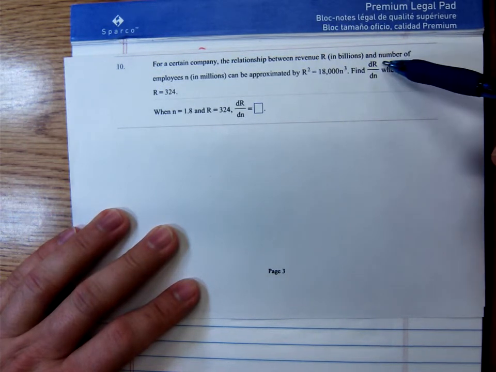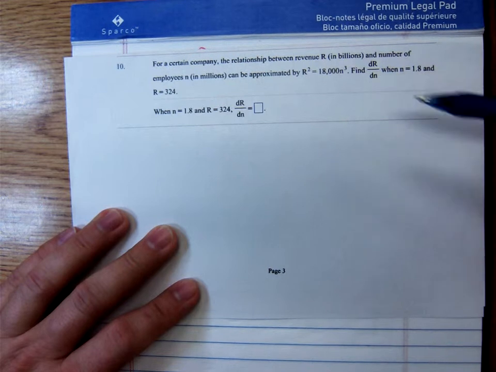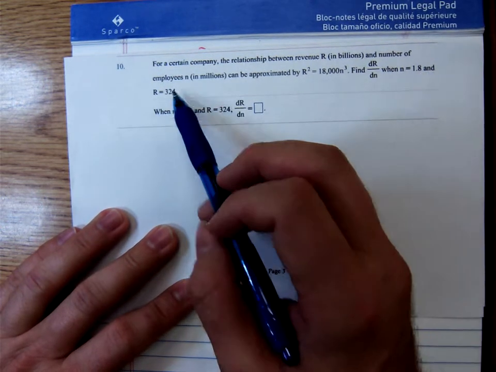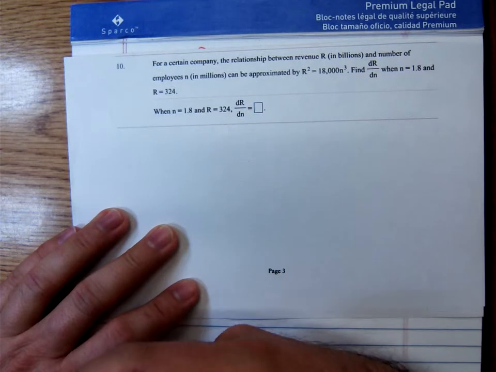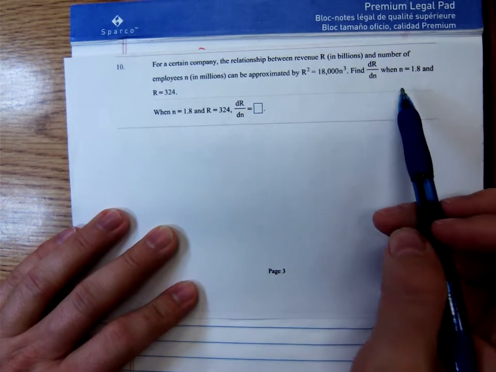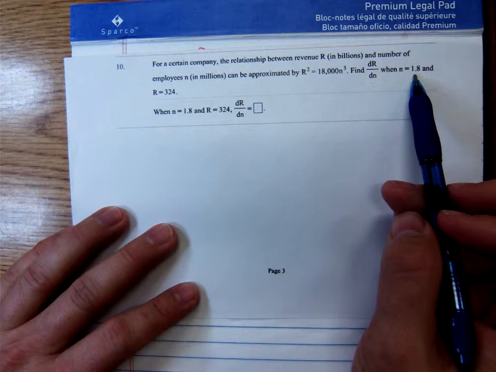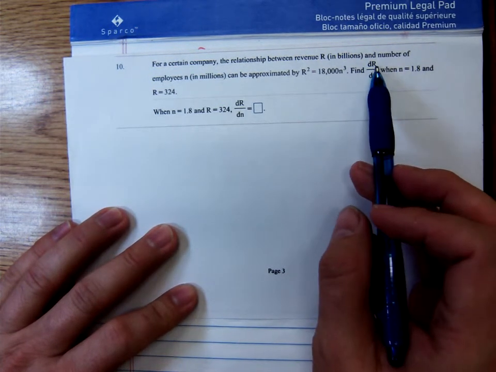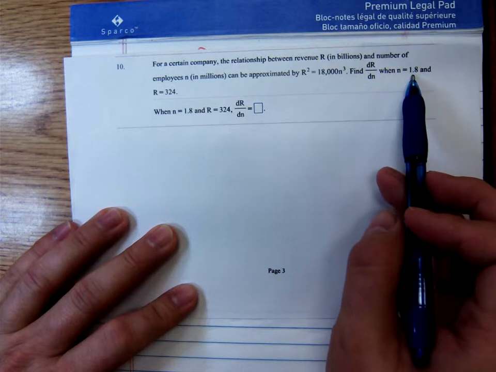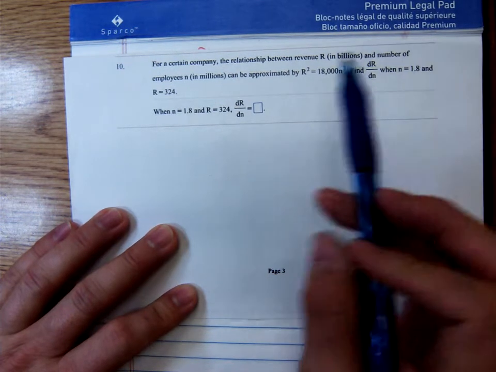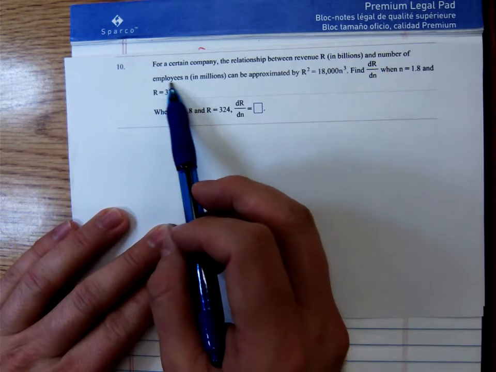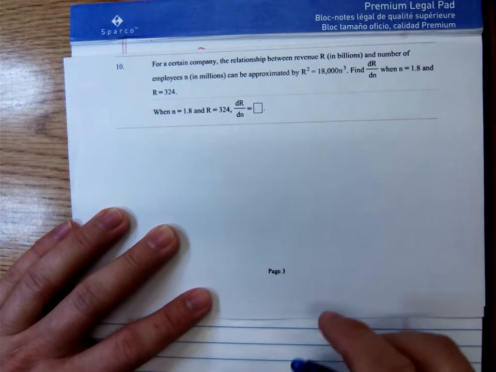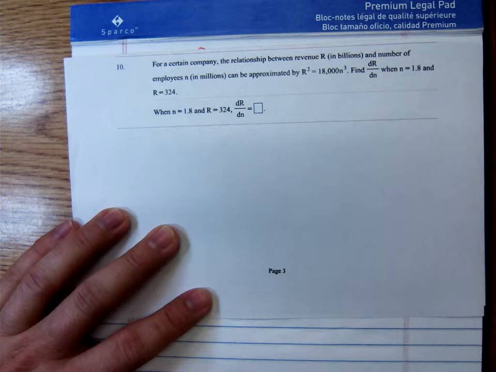So find the derivative of revenue with respect to the number of employees when N is equal to 1.8 and R is equal to 324. So in this case, they have what? 1.8 million employees. How quickly is the revenue changing when they have 1.8 million employees and the revenue is at that point $324 billion? Is the revenue increasing? Is it decreasing? So let's see.